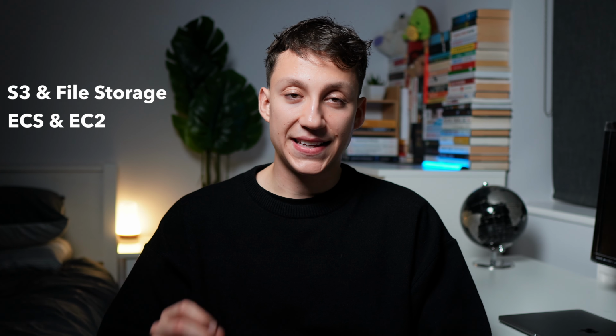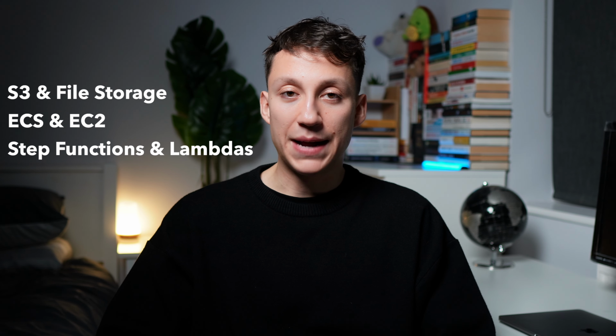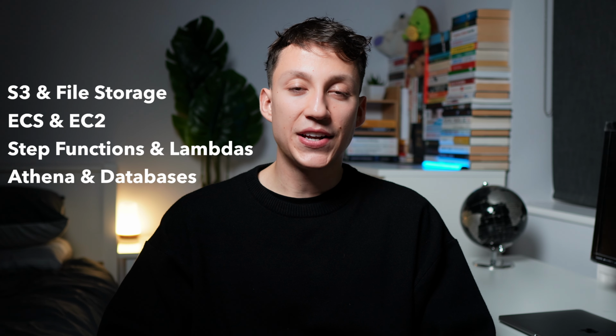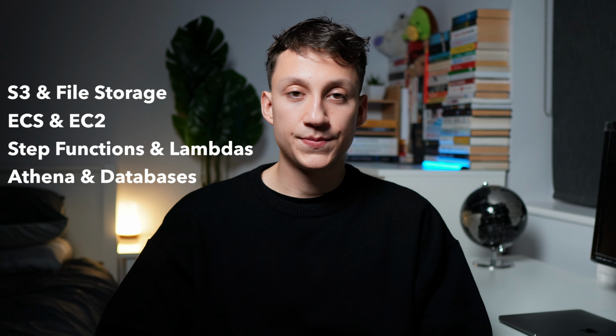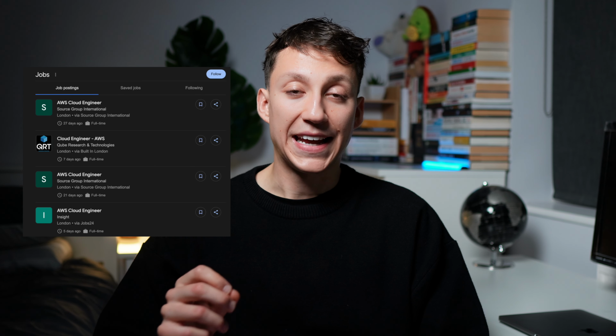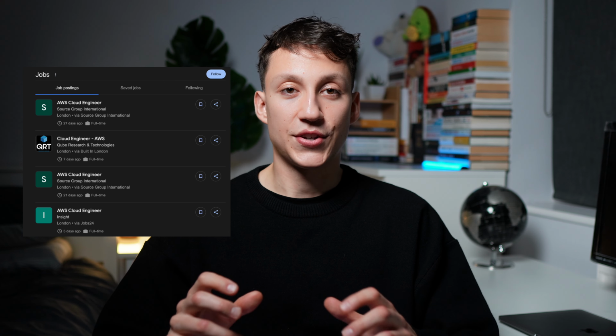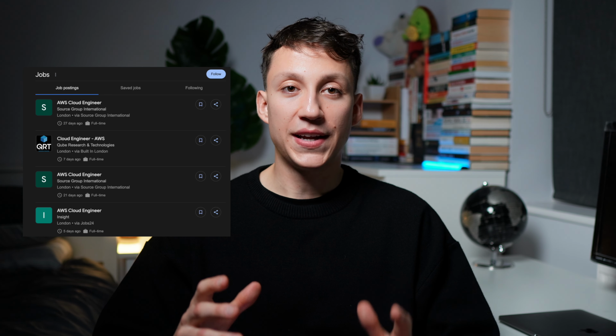AWS is the most popular one, and these are the things I recommend you learn. S3 and general file storage, EC2 and ECS instances, Step Functions and Lambda functions, and things like Athena and general database tools. There is so much in this space that some people's jobs are literally to be AWS cloud engineers. So like I said, you don't need to learn everything, but just the key things I mentioned earlier.